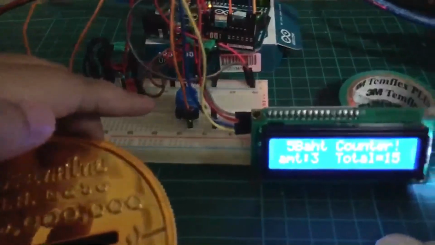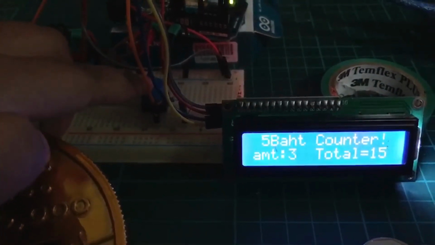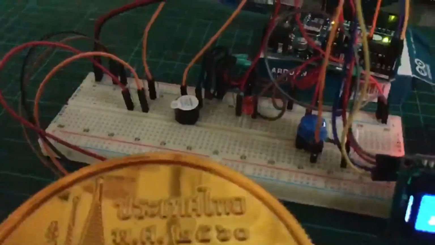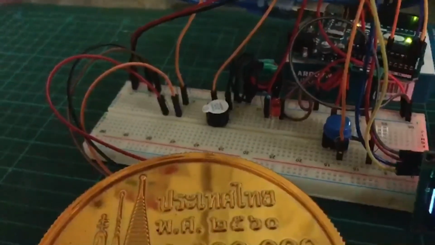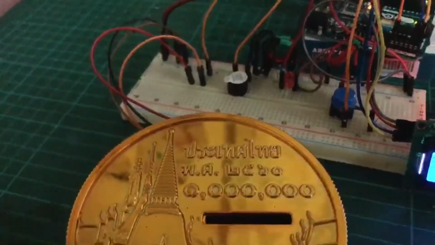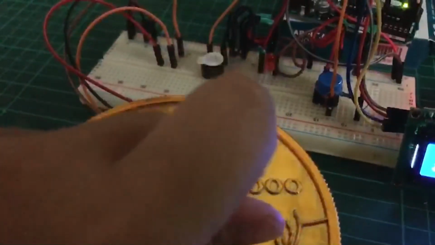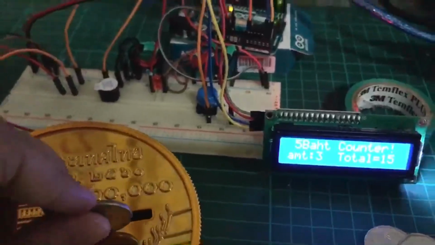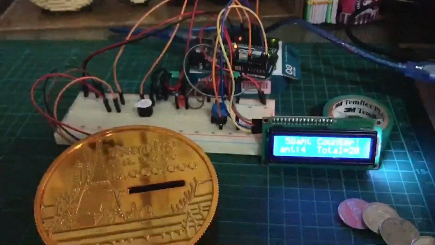The button is used to reset the value on the display. And the LED light will light up when the coin is detected, and the buzzer will make a sound when the coin is detected. And next I will show you the code.